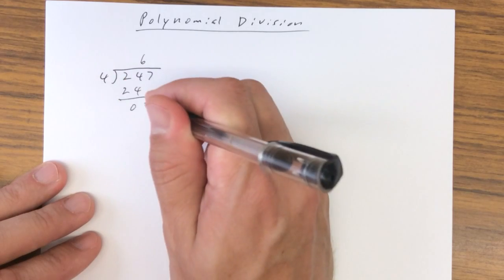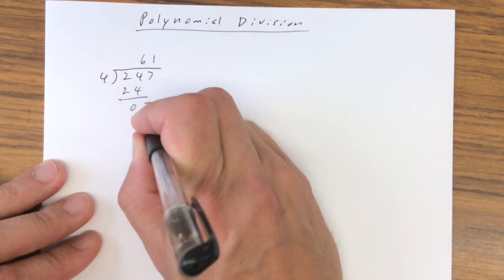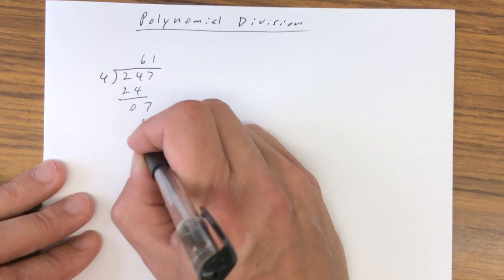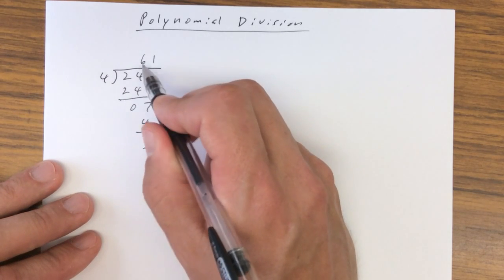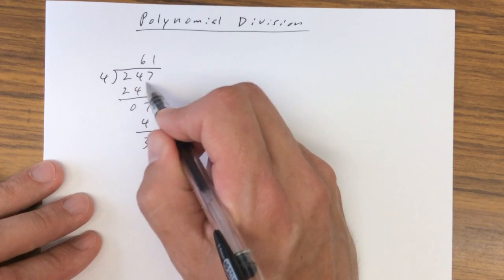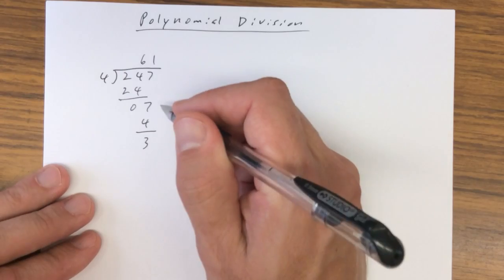And then how many times does 4 go into 7? Well, it goes in once. 1 times 4 is 4. 7 subtract 4 is 3. So 4 goes into 247 61 times. 60 times for the 240 plus 1 time for the 7.